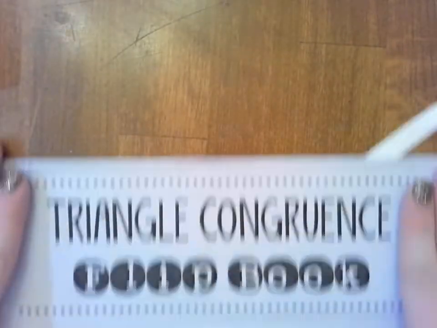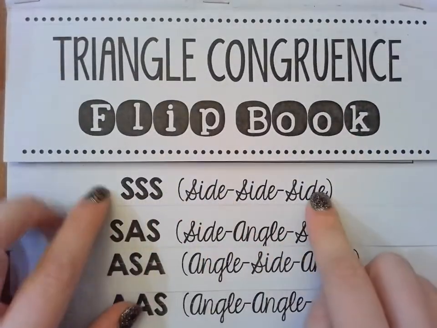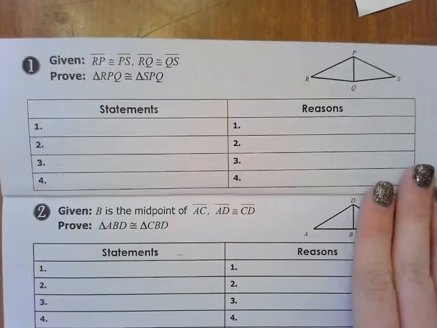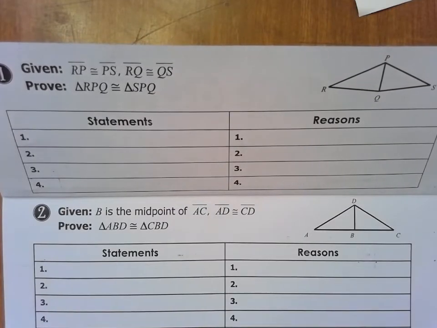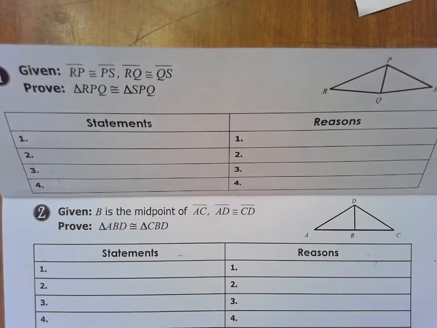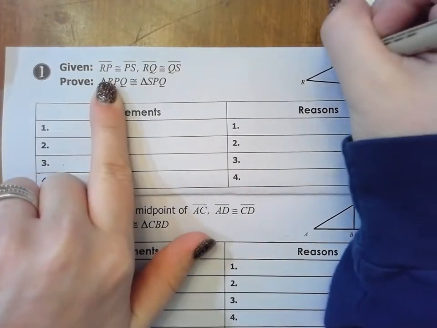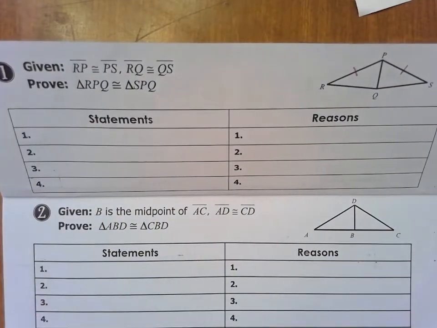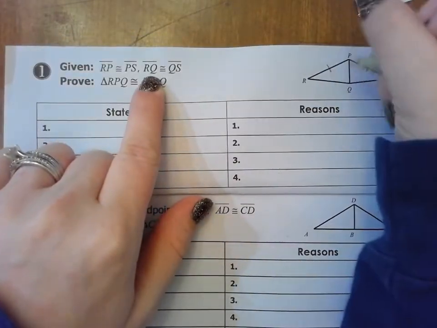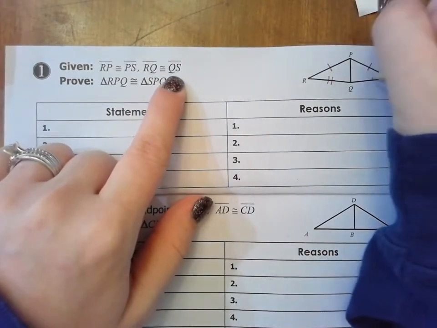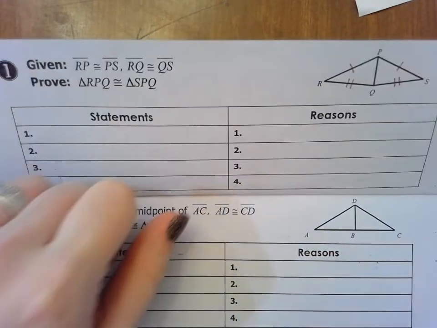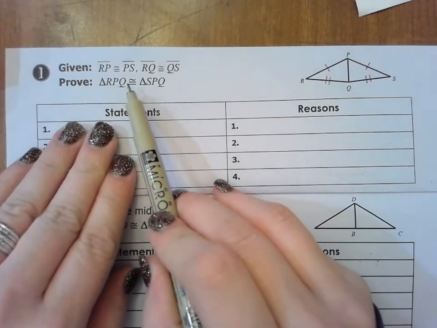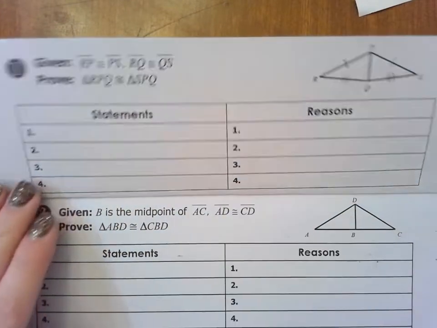Okay, so the first proofs we're going to be doing are for the side, side, side triangle congruence postulate. So let's look at number 1. And let's go ahead and mark out what we're given. We know that side RP is congruent to side PS. And we know RQ is congruent to side QS. And we want to prove that triangle RPQ is congruent to triangle SPQ.